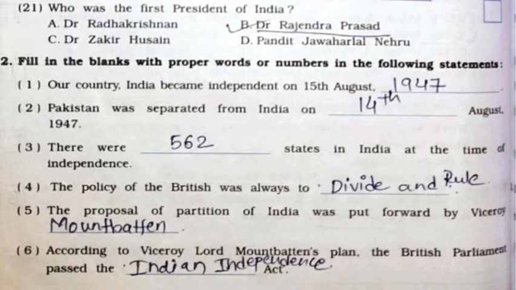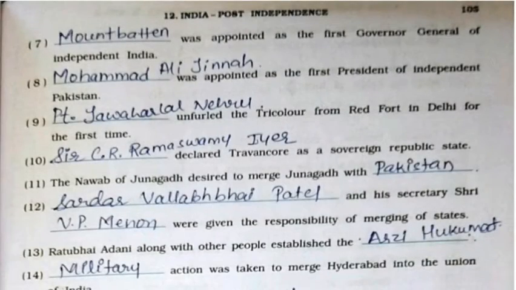Sixth, according to Viceroy Lord Mountbatten's plan, the British Parliament passed the Indian Independence Act. Seventh, Mountbatten was appointed as the first Governor General of independent India. Eighth, Muhammad Ali Jinnah was appointed as the first President of independent Pakistan. Ninth, Pandit Jawaharlal Nehru unfurled the tricolour from Red Fort in Delhi for the first time. 10th, Sir C.R. Ramaswamy Iyer declared Travancore as a sovereign republic state.